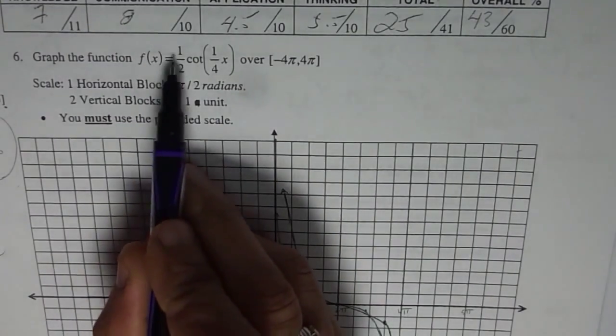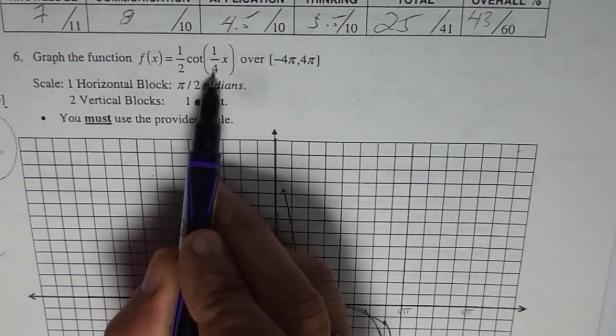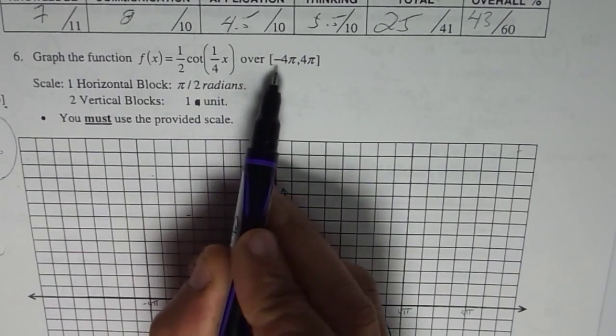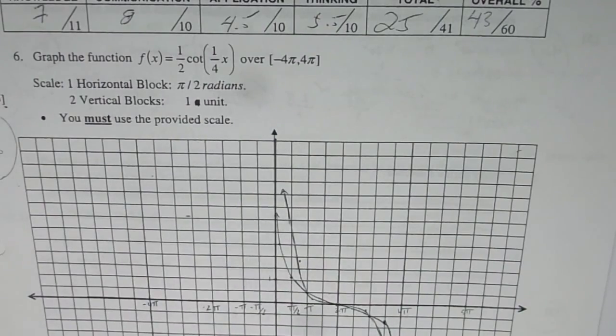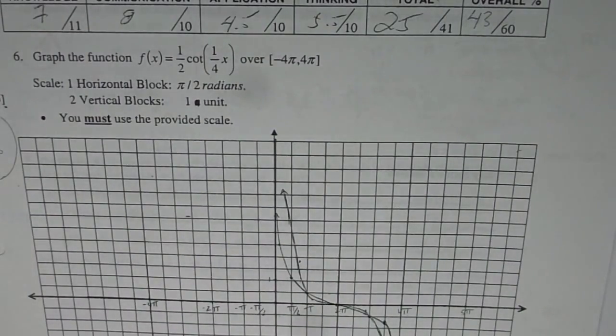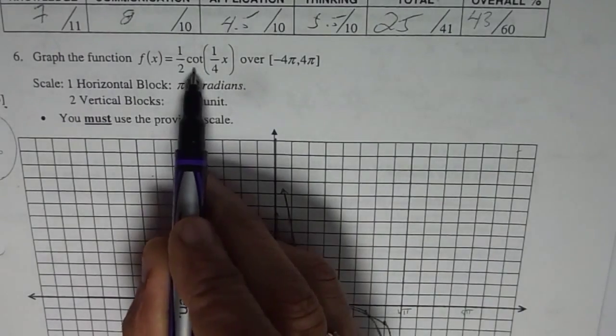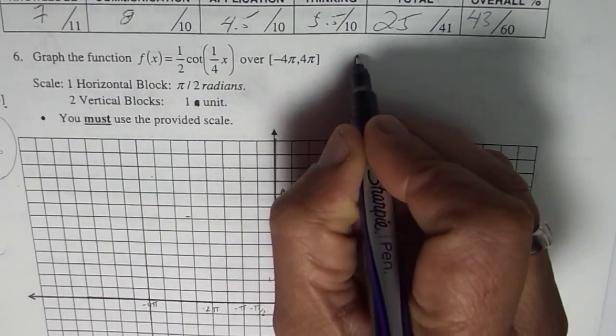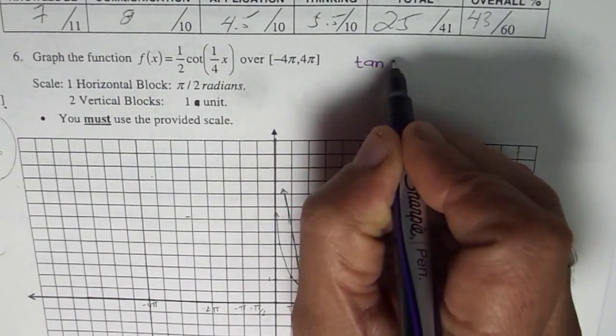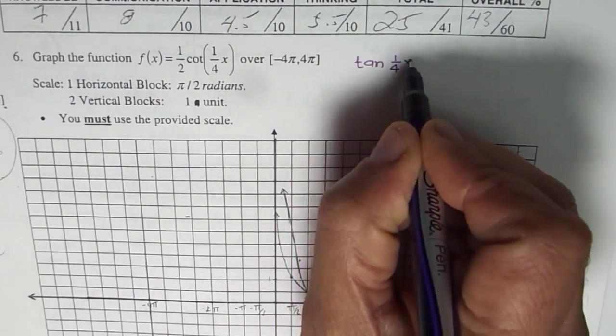F of x equals half of cot 1 over 4x over a period of minus 4 pi to plus 4 pi. So if you have to sketch a reciprocal of tan, what you should do is start with tan 1 over 4x, right? So the first thing we will sketch will be tan 1 over 4x, right?